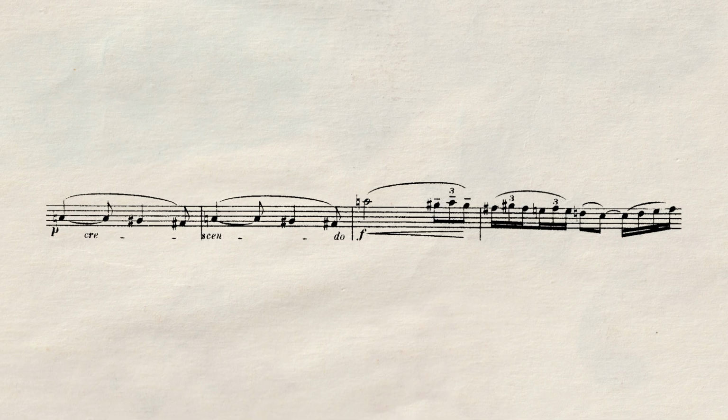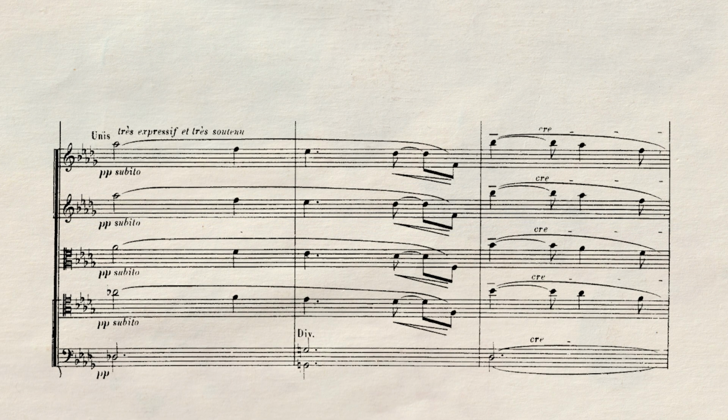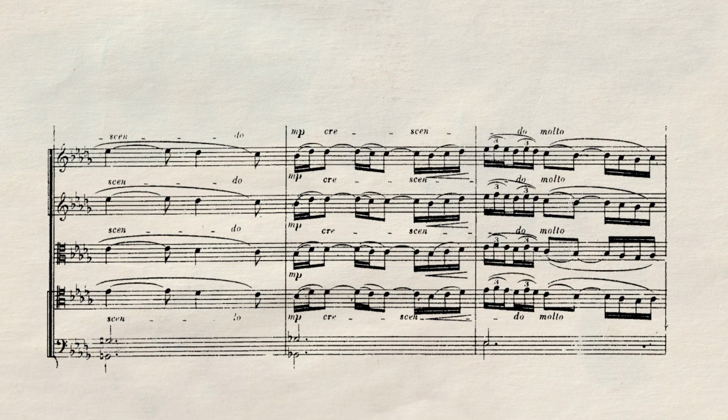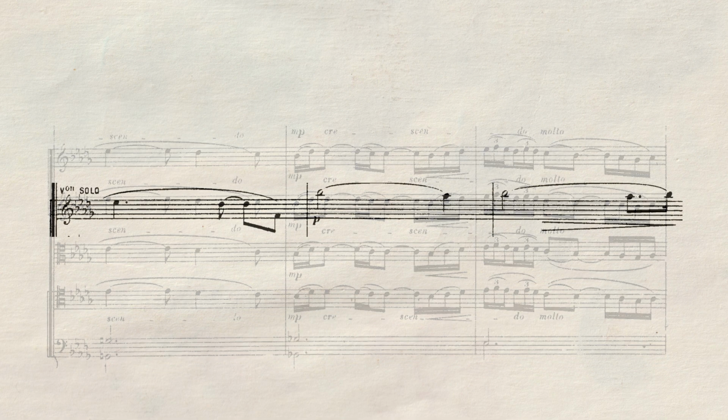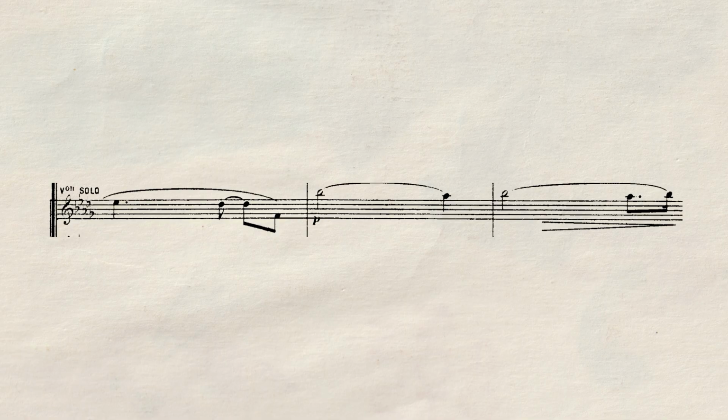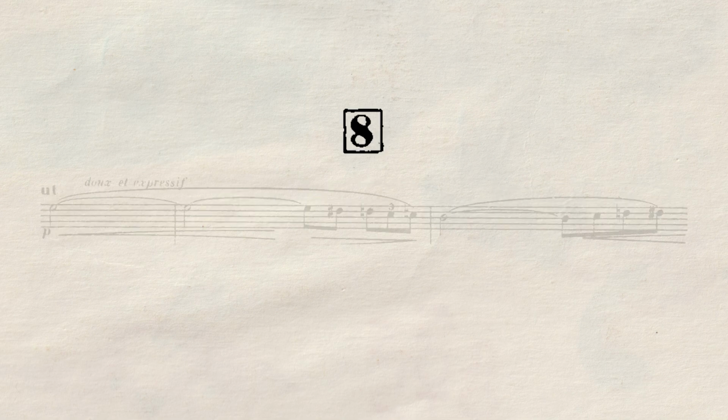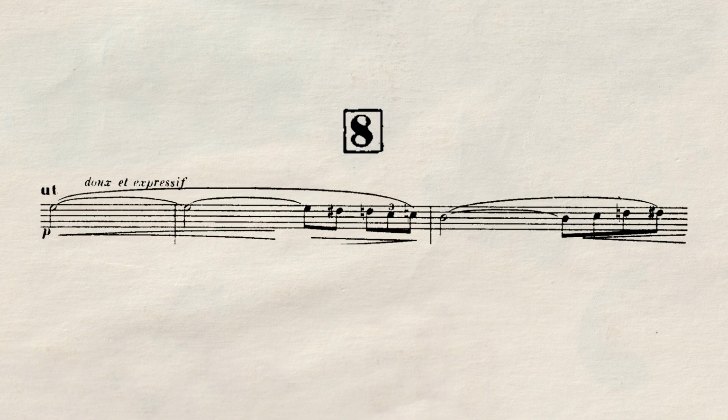Page 15, the fourth section, unveils one of the most luminous themes in the work, an 8-bar woodwind melody. Debussy then passes it to a full string section, minus the basses, where it grows, enriched by the earlier flute triplet textures and oboe material. The episode before rehearsal mark 8 presents the same theme again, but over a different harmonic backdrop, played by a soaring solo violin.